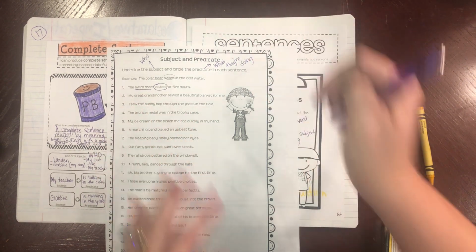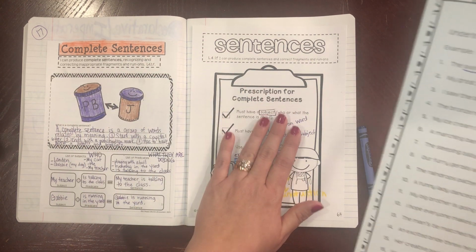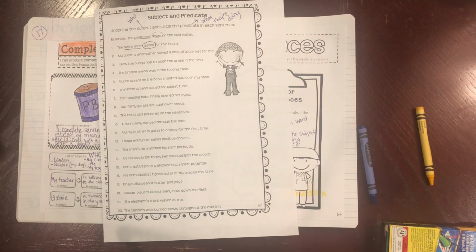When you're done with your practice, make sure you take a picture of both sides of your teach pages and your classwork to submit to me.